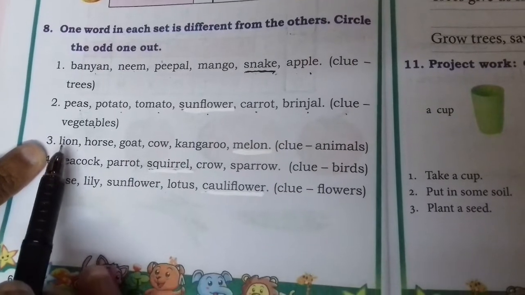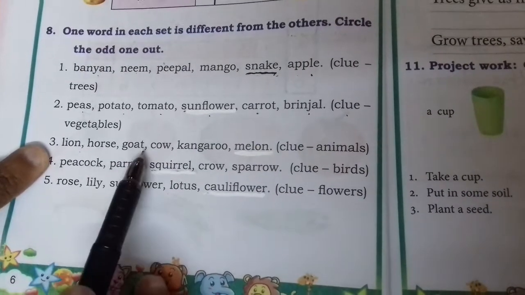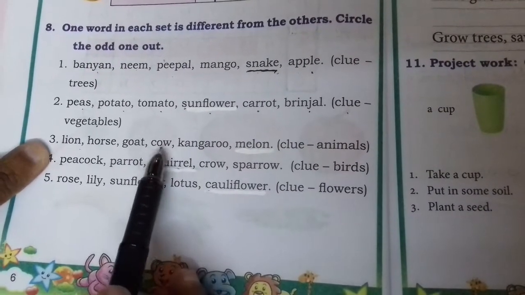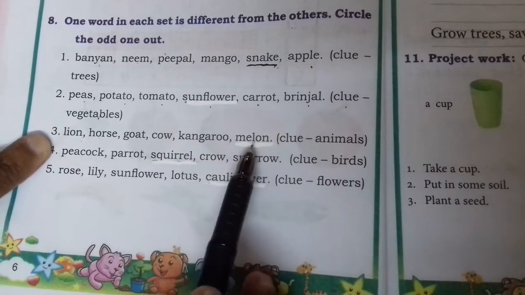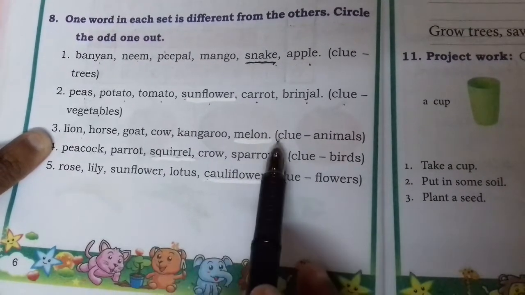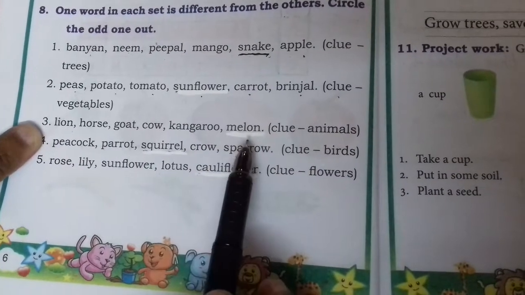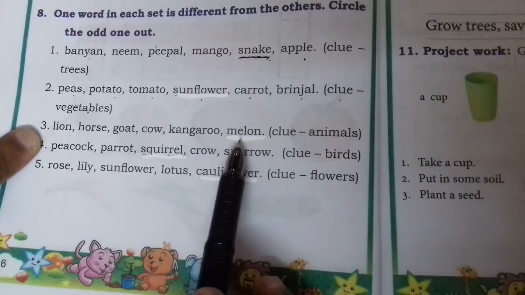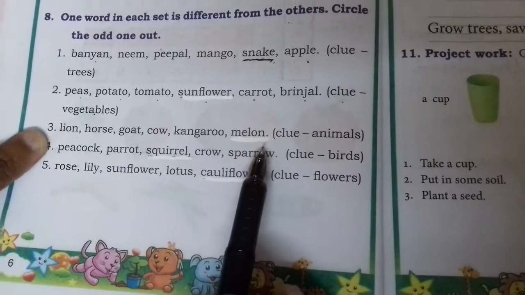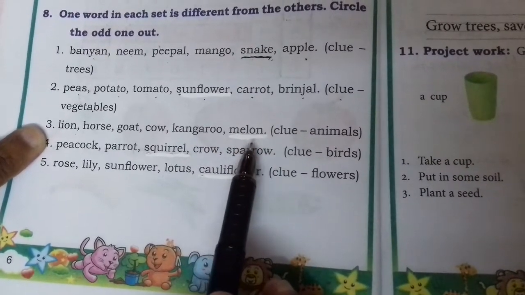Third one. Lion, horse, goat, cow, kangaroo, melon. Now the clue is these are all animals. You check, children. Apart from animal, if anything does not belong to the group, you underline.